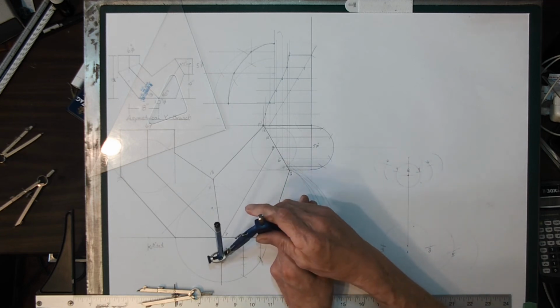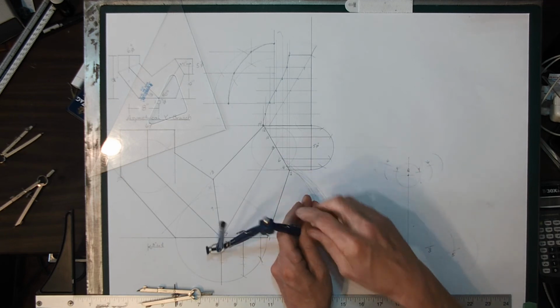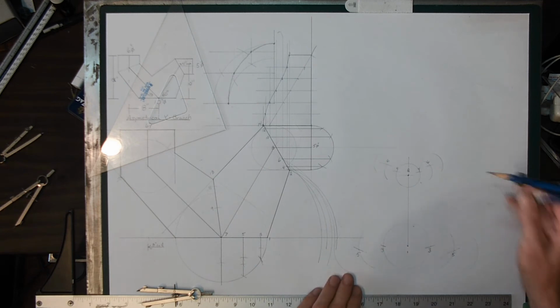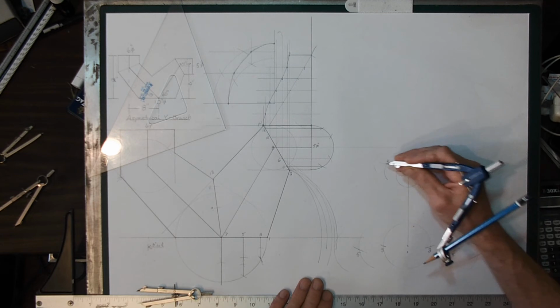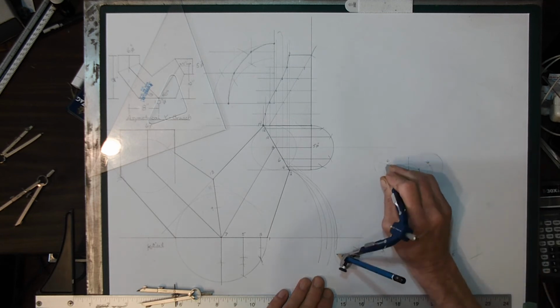This is the true length here now. From 6, I now locate 7.